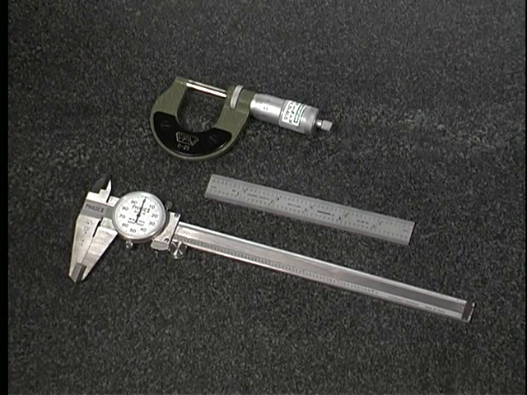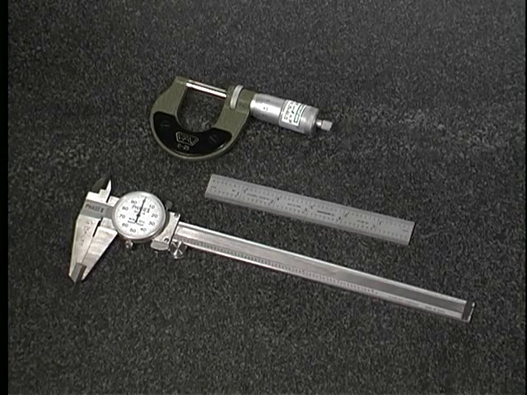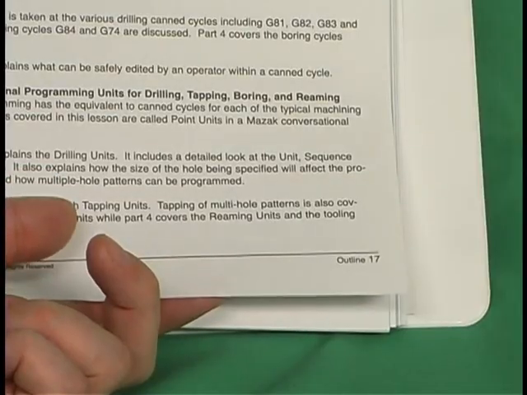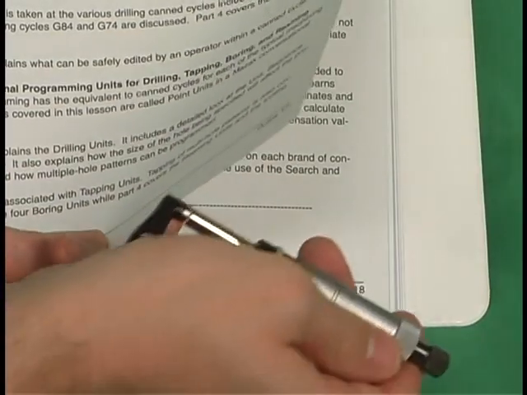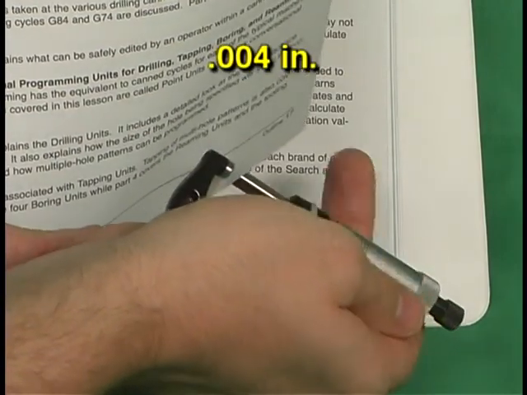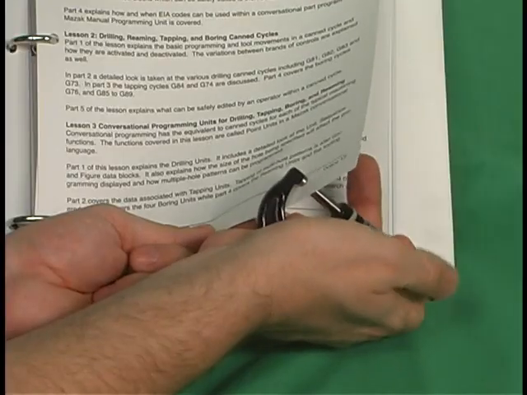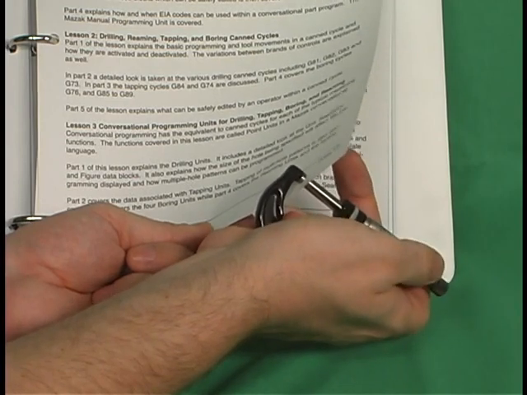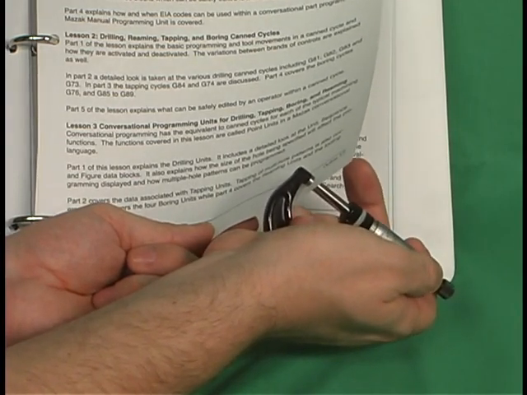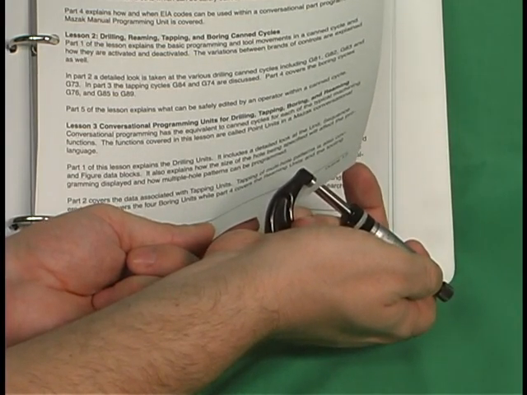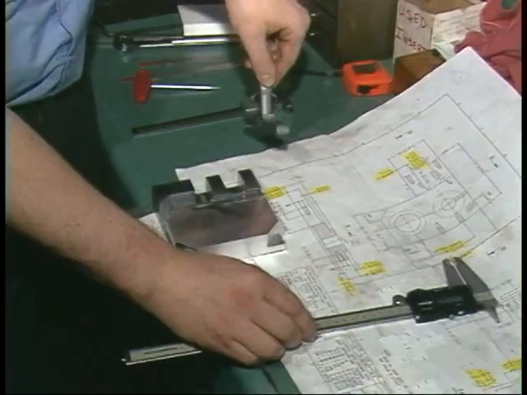To understand how small a thousandth of an inch actually is, try measuring some common items. For example, the thickness of a piece of paper from your student guide is approximately 4 thousandths of an inch. Therefore, if you were to divide this page into 4 equally thick sheets of paper, you would have 4 sheets, each one about 1,000th of an inch thick.